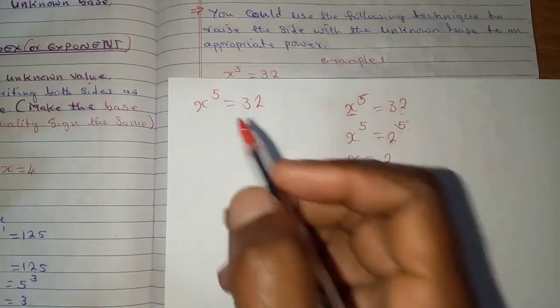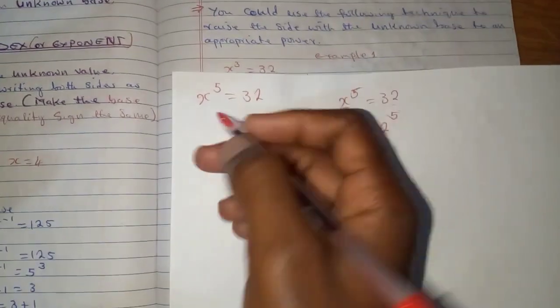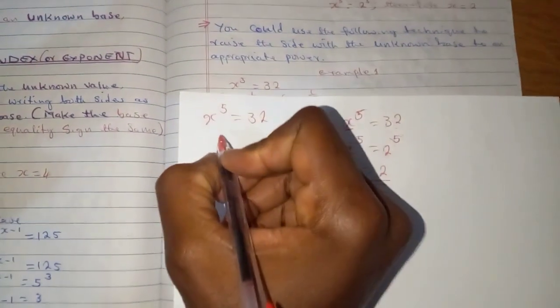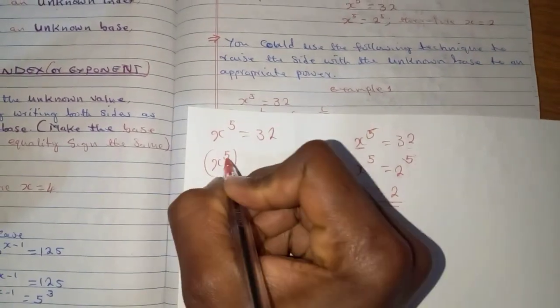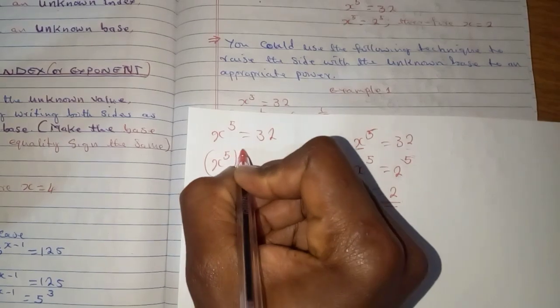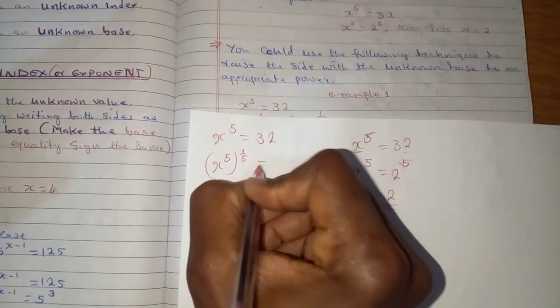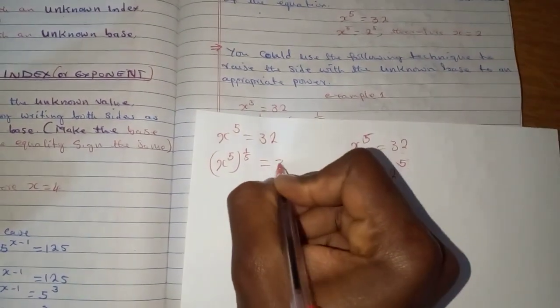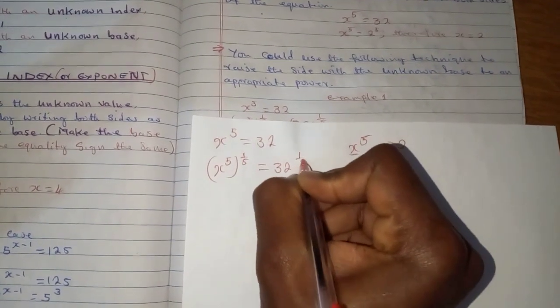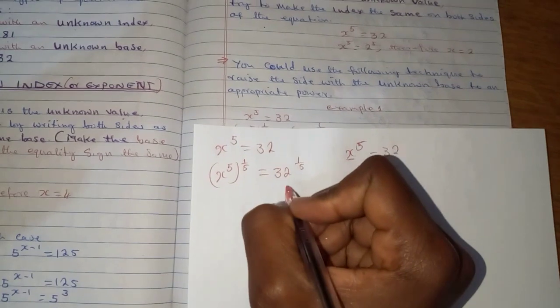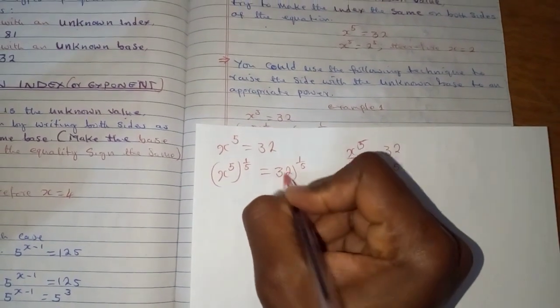Okay, so the other way we can do it is that since this is x to the power 5, all we are going to do is multiply this power by 1 over 5, and what you do on this side, also do on this side, which is 32 multiplied by 1 over 5. We have done it to both sides like this.